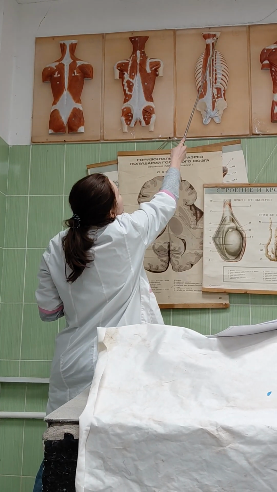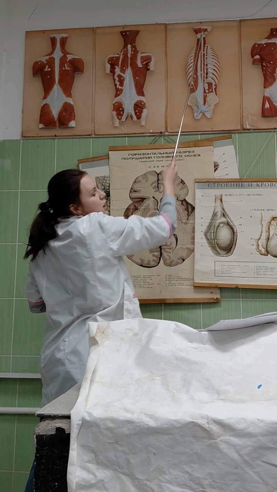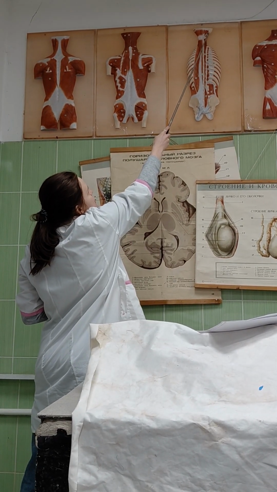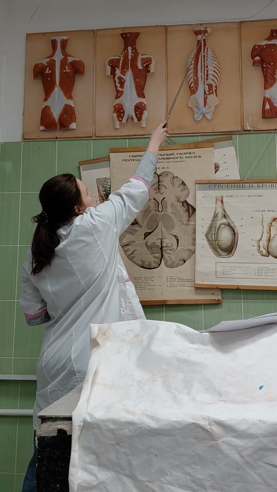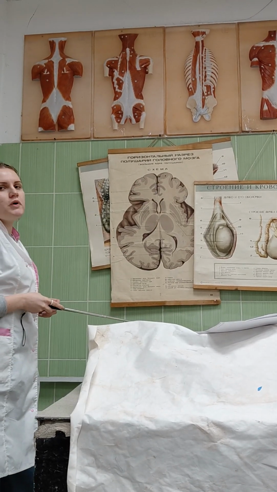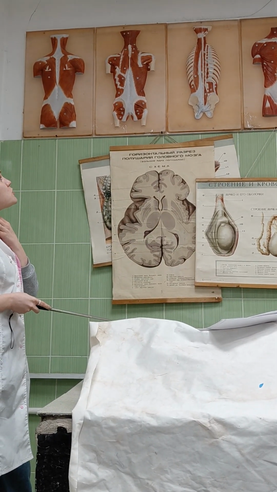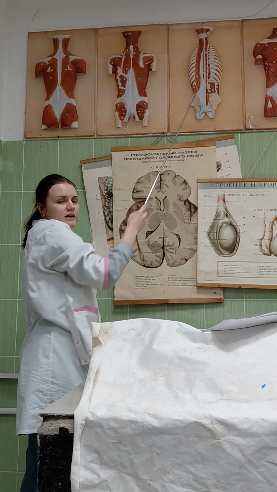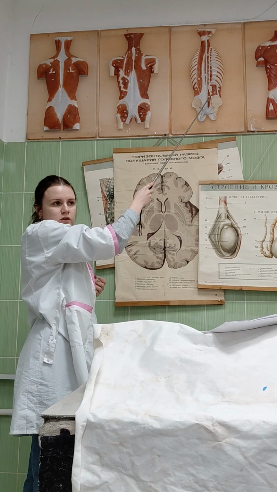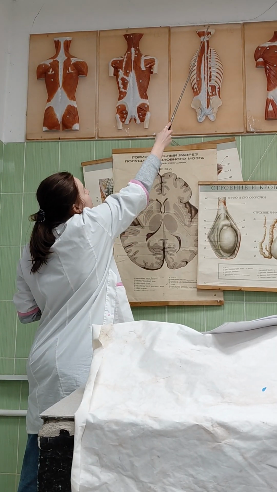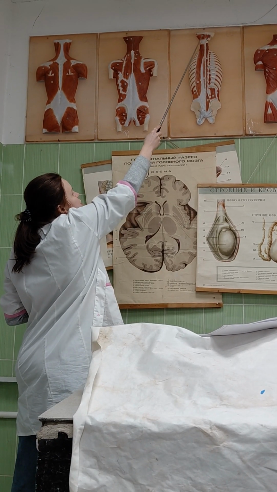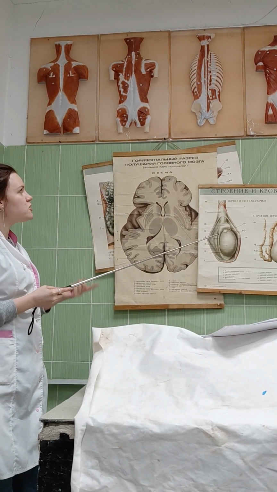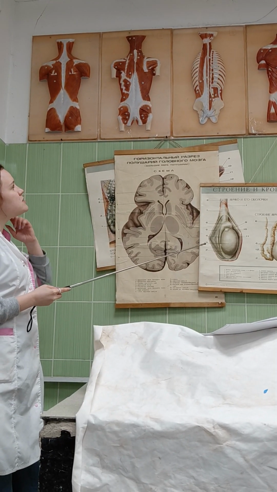Oblique: number 5 and number 4. Musculus obliquus capitis inferior is number 5. Musculus obliquus capitis superior is number 4. Musculus obliquus capitis inferior begins at the level of the second cervical vertebra and attaches to the linea nuchae superior of the occipital bone. And musculus obliquus capitis superior begins at the level of the first cervical vertebra, the atlas, and attaches to the linea nuchae superior of the occipital bone.